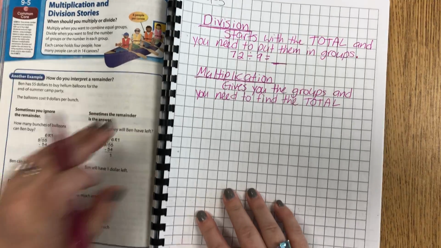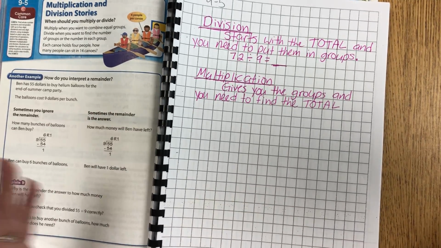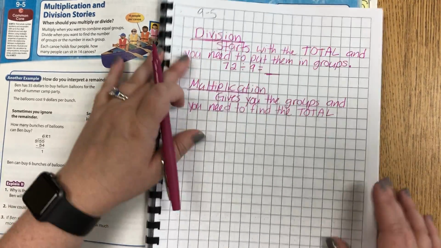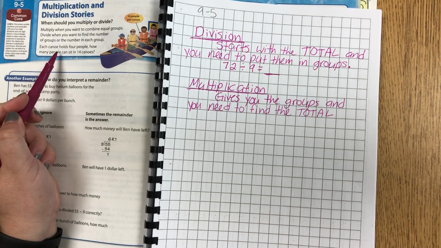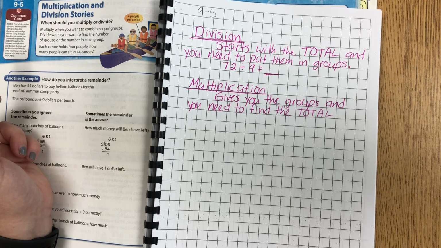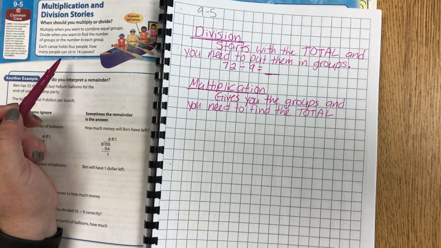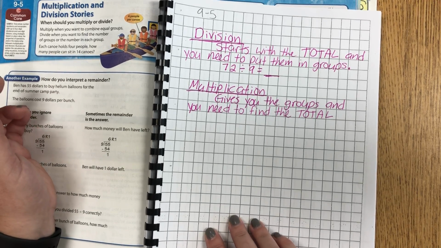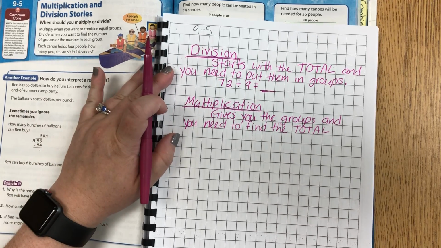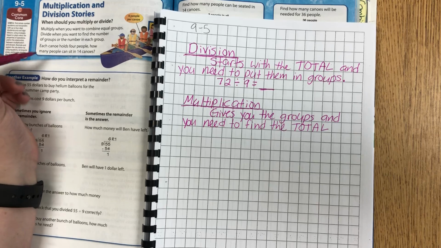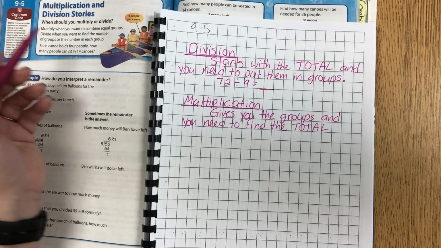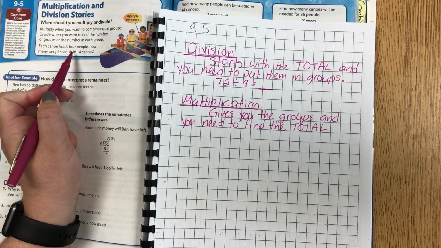So let's look at our first story, and we're going to decide if we need to multiply or if we need to divide. So it says, each canoe holds 4 people. How many people can sit in 14 canoes? So am I going to have to multiply or divide? Have I been given the total or have I been given the groups? So I already know that each canoe holds 4 people.